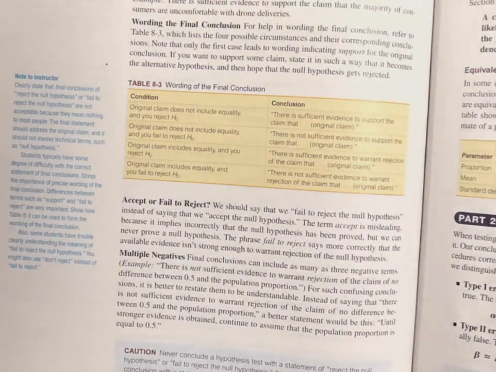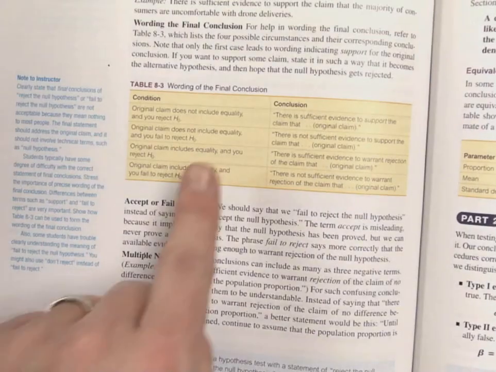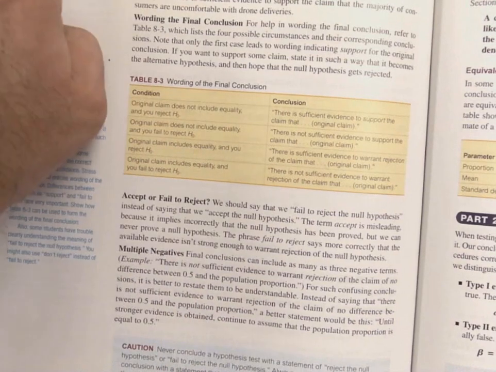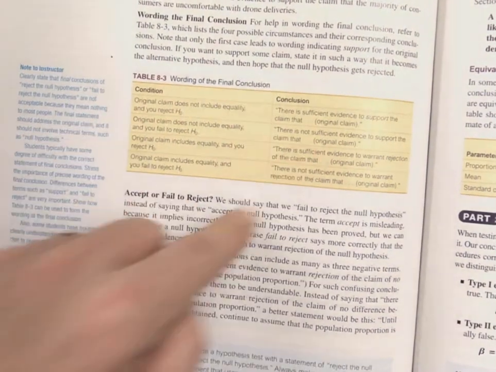Next, 17 and 23. We'll come back to that page a couple times. The page where I learned the wording is table 8.3 on page 366. So if you want the wording to match, then you use this table, okay?